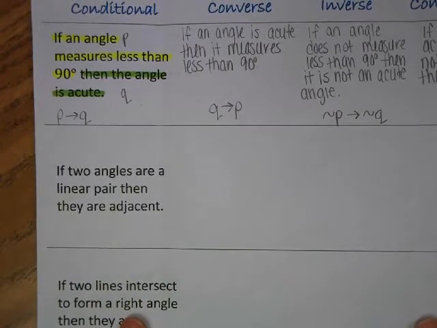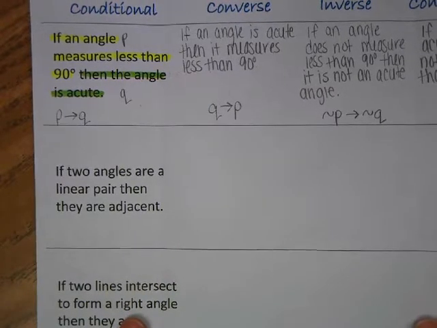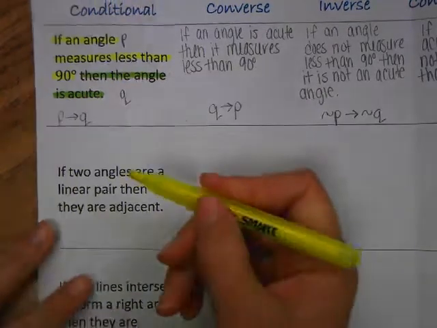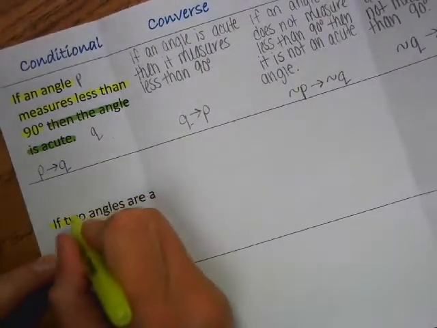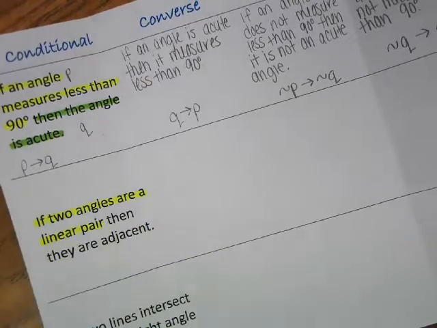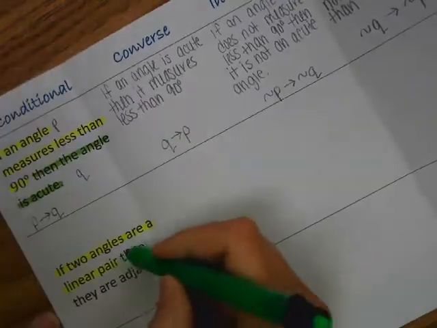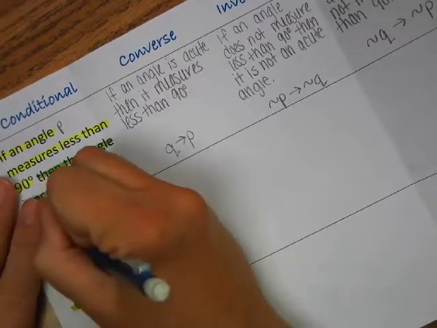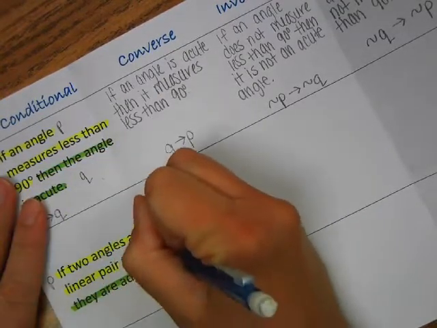All right, let's take our next conditional statement. If two angles are a linear pair, then they are adjacent. If you need to, color code your hypothesis and conclusion, and then you can label them. P is the hypothesis, Q is the conclusion.